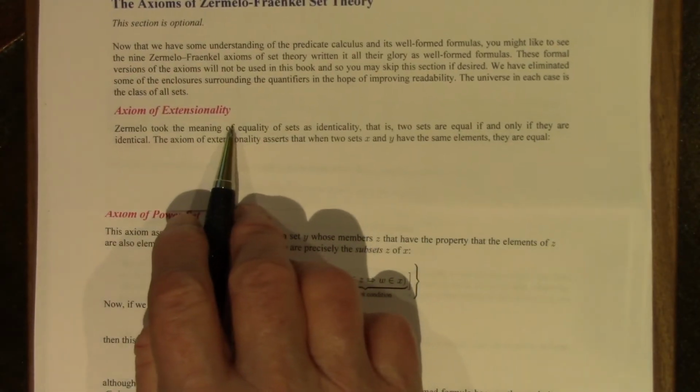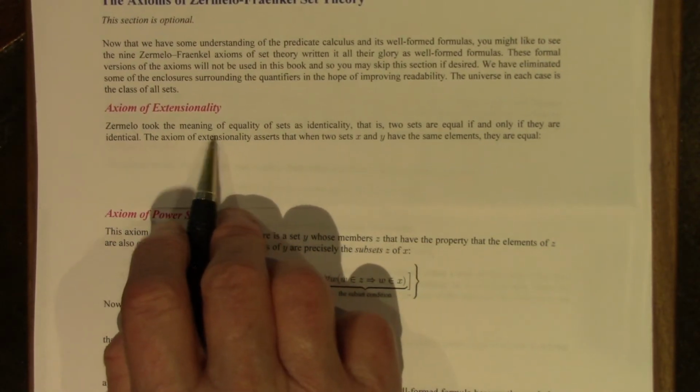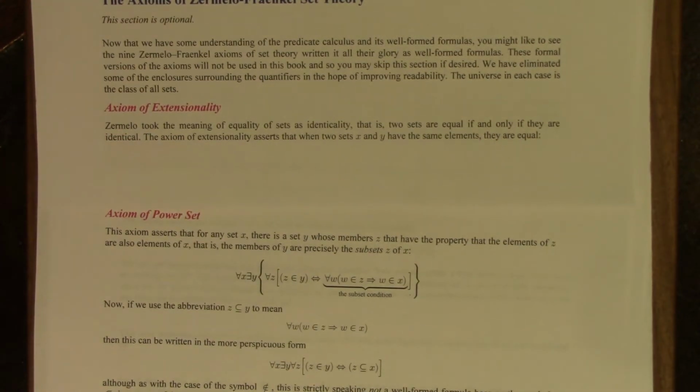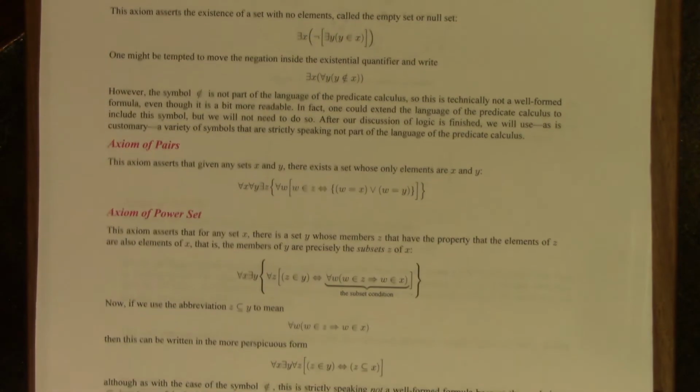The first axiom that we'll talk about, it doesn't matter what order we do this in, is the axiom of extensionality. Zermelo himself took the meaning of equality of sets as identicality. That is to say, two sets are equal if and only if they're identical. The axiom of extensionality asserts that when two sets have the same elements, they are, in fact, identical or equal. This is what it looks like.